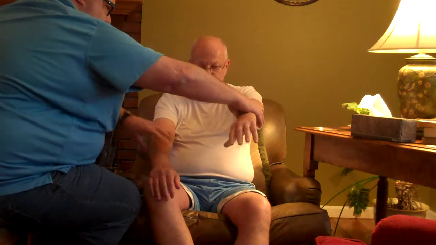Okay, so if you could stick your arms out for me like this. Okay, I'm inspecting his arms, hands, for any type of size abnormalities. There's no evidence of edema. The skin is warm to the touch. Looks like he's getting full circulation.